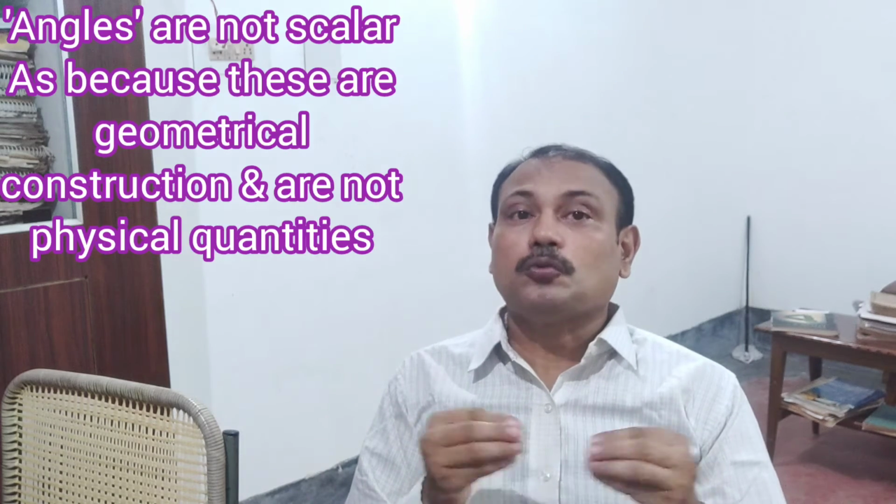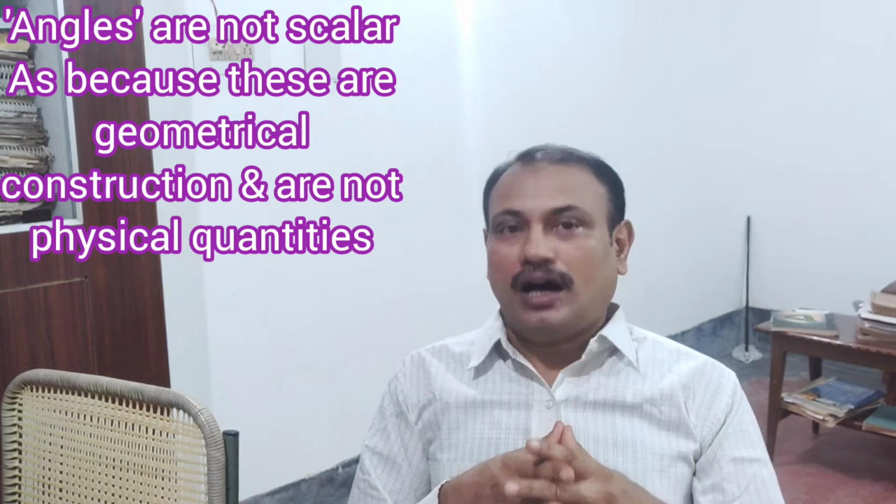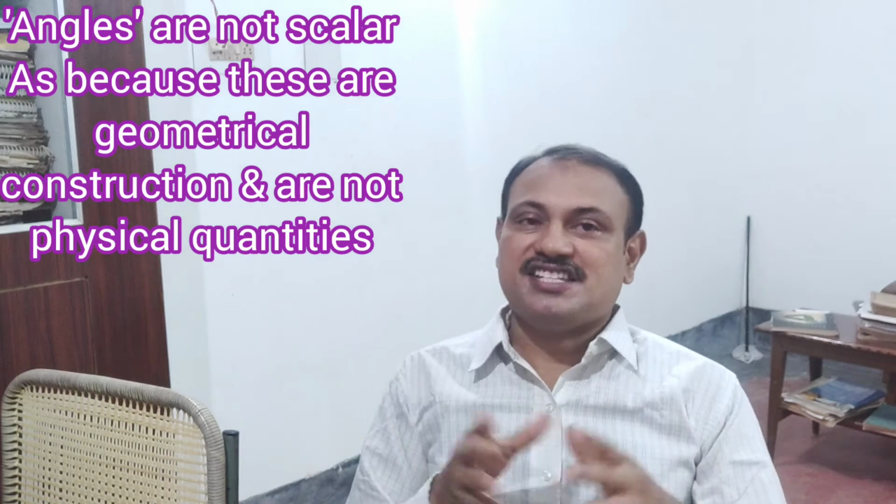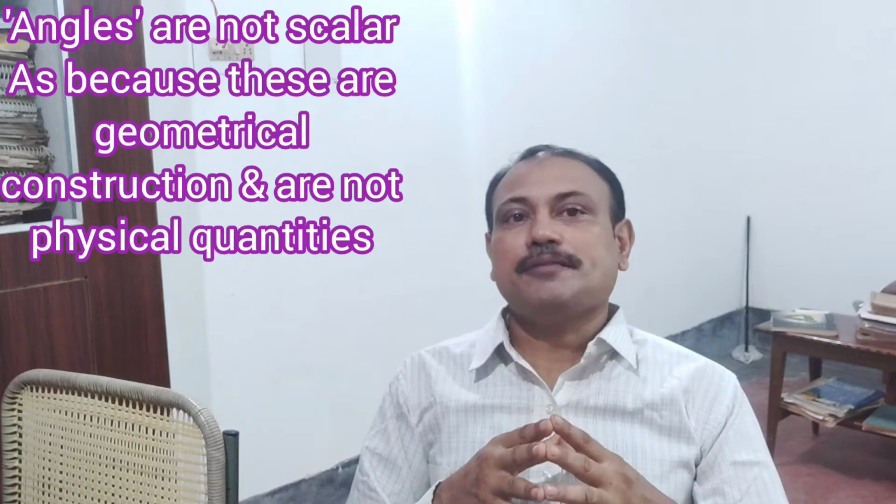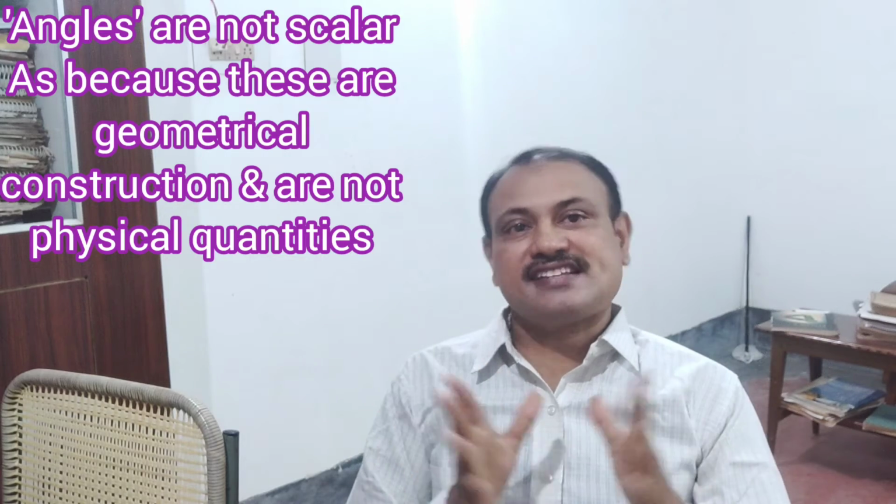It is to get rid of some of the anomalies like angles, which is not a scalar. It is because it does not qualify to be a physical quantity. It is only a geometrical construction. So therefore, angle is not a scalar. But angular velocity, angular momentum, essentially these are vectors. It is evolving with time and it is a vector.